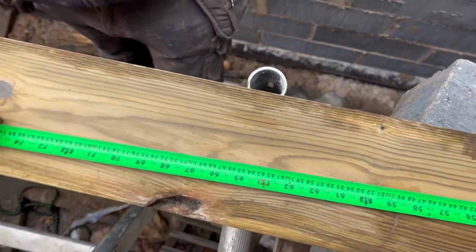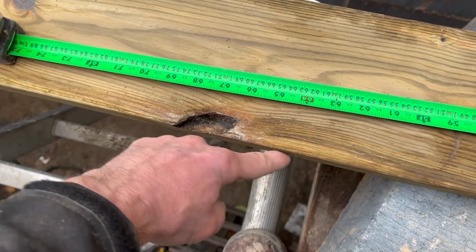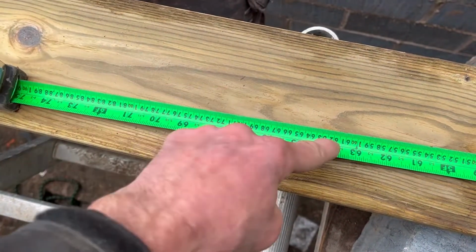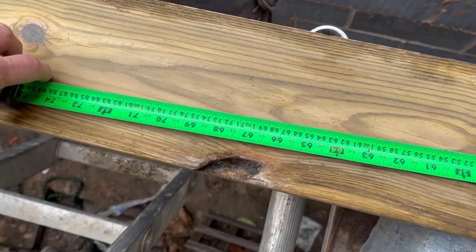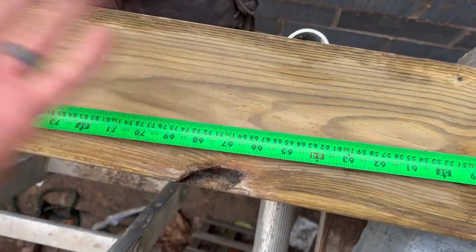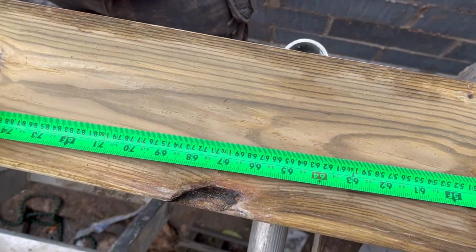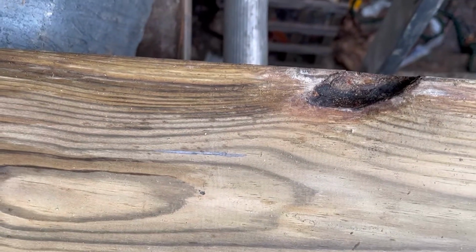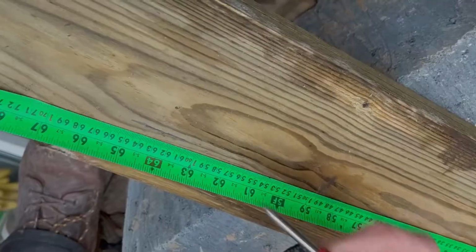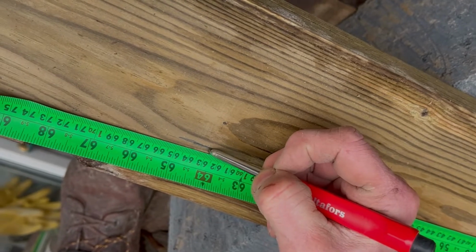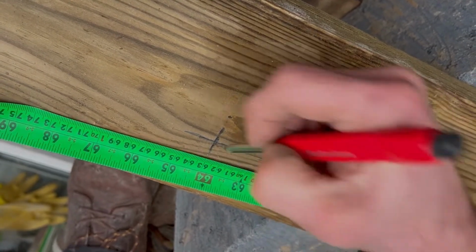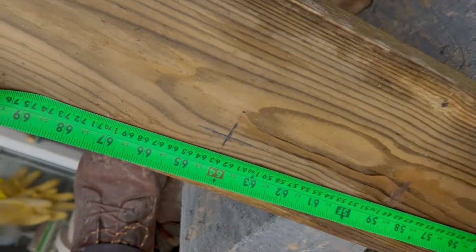But then what you've got to make sure you do is measure from the bottom up 50mm, which is your third again, and mark a line like that. And then where the 1630 point intersects that line is the point of your bird's mouth. So I've now marked 50mm up from the bottom to there. That's my 50mm mark. Now mark 1630 in this instance there to form a cross. That is the top of your bird's mouth.